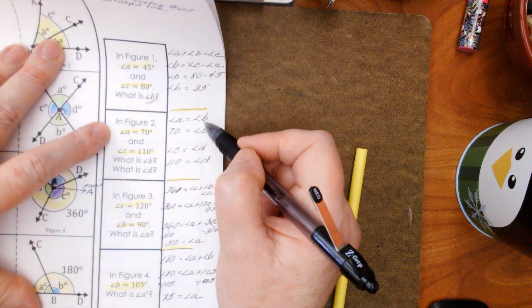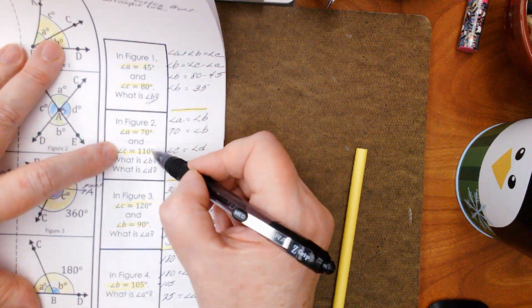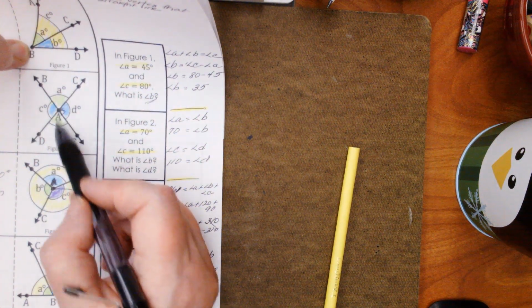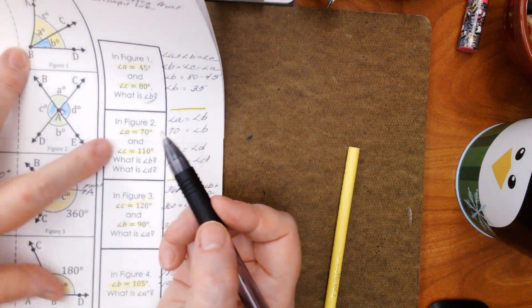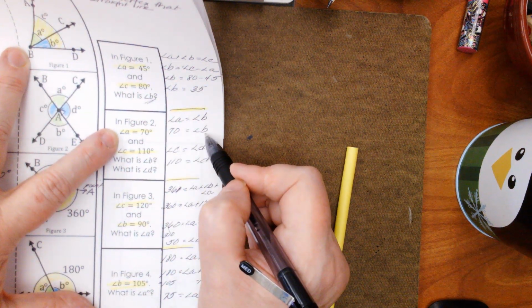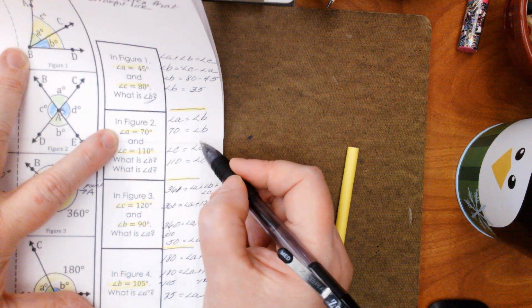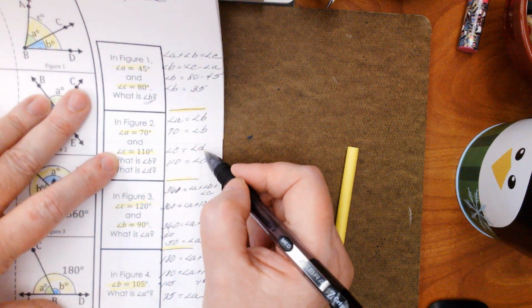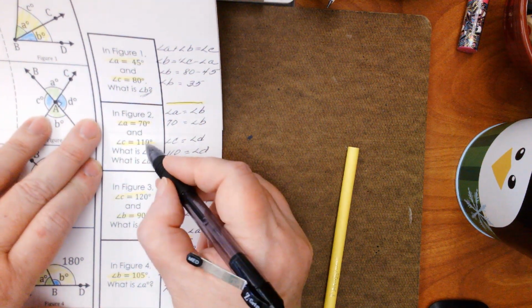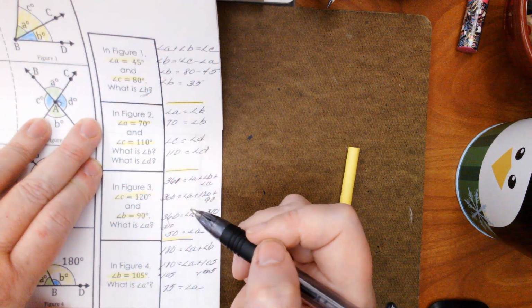And then number 2, we know what A and C are, and these are vertical angles, so they equal each other. So A equals B, so B is 70, because A is 70. So angle C and angle D equal each other, so 110 is what C is, so that's what D is.